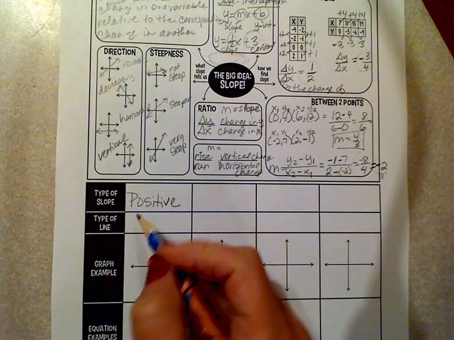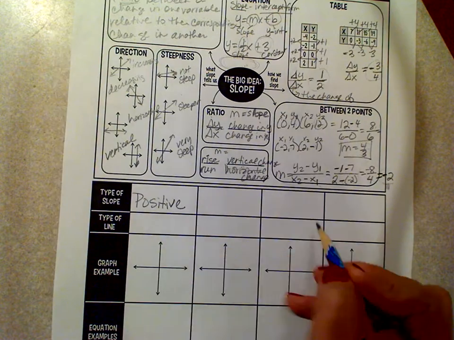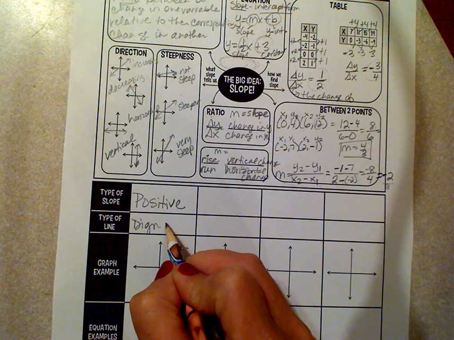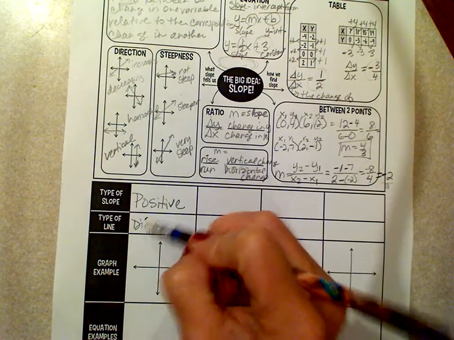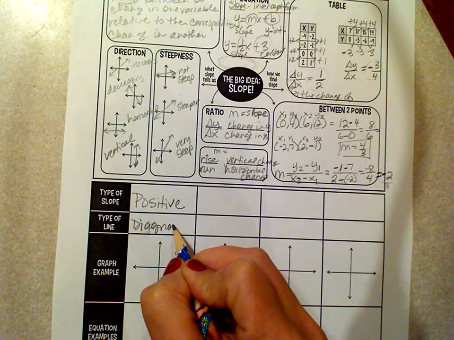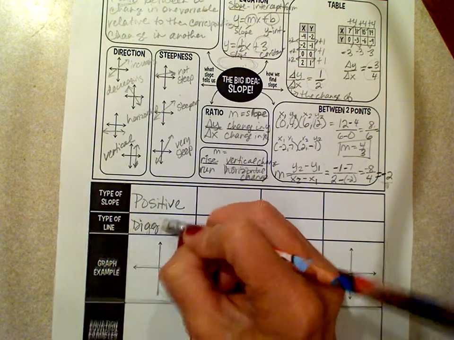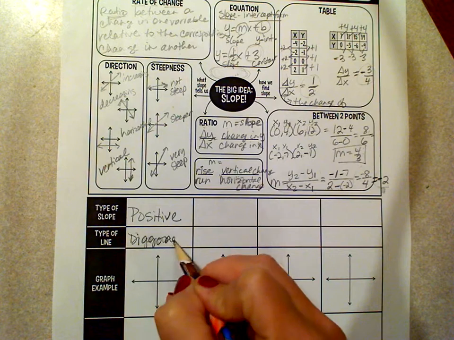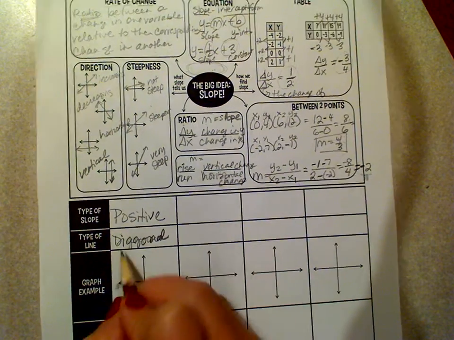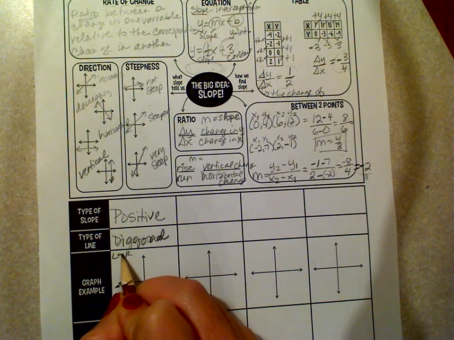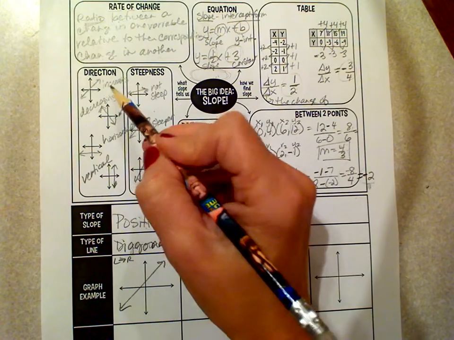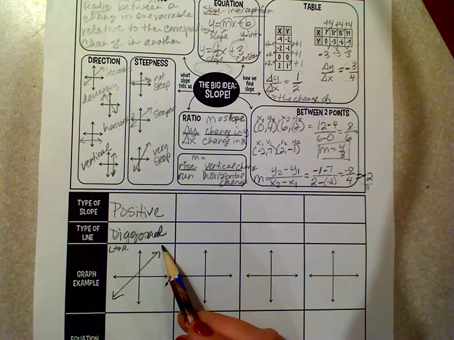That type of line is going to be a diagonal. These are all going to be lines, but this is going to be facing diagonally. Diagonal. That's an A. Okay, so a positive slope, from left to right, if it's going uphill, it's a positive slope. So if it's increasing, it's a positive slope.